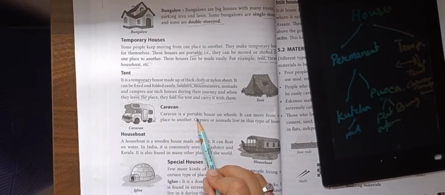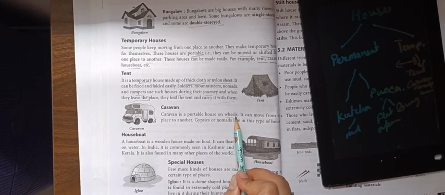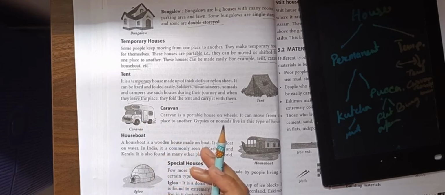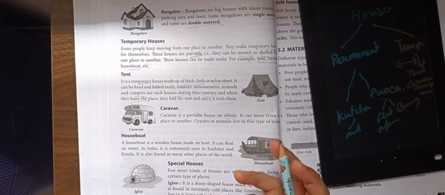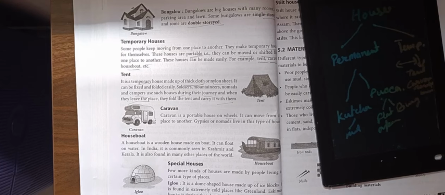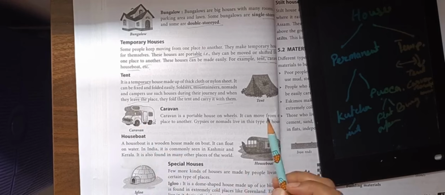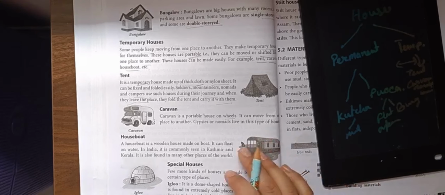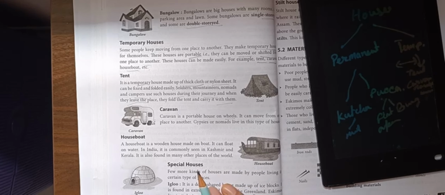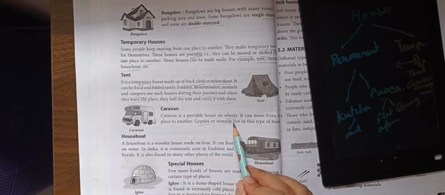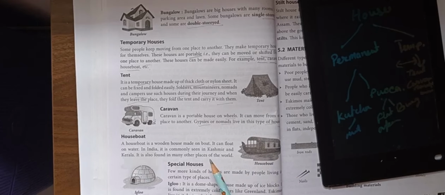Next is caravan. A caravan is a portable house on wheels. So if you see houses that can move easily from one place to another, they use a caravan. A caravan is a converted car or something like that, having all the rooms, like a small kitchen, small bathroom, small living area. So that is a caravan. Gypsies or nomads live in this type of house.